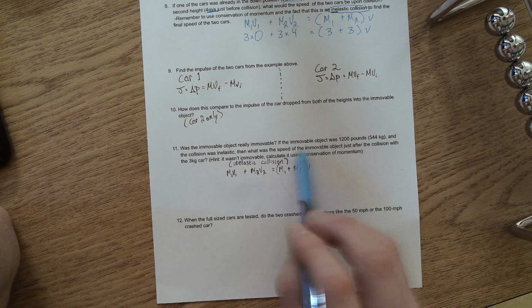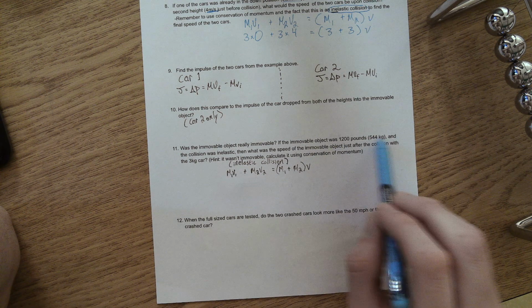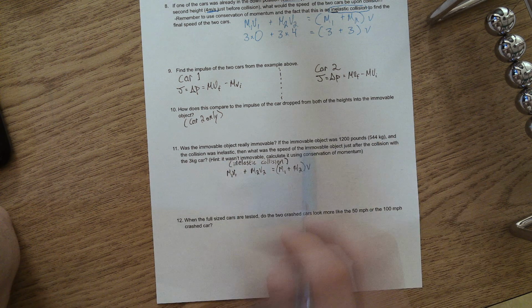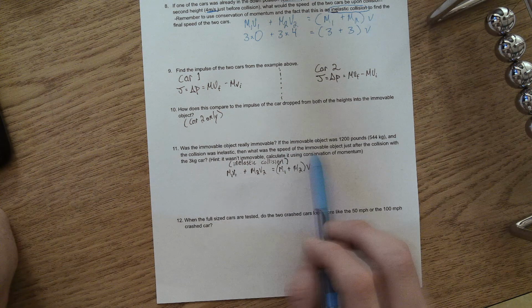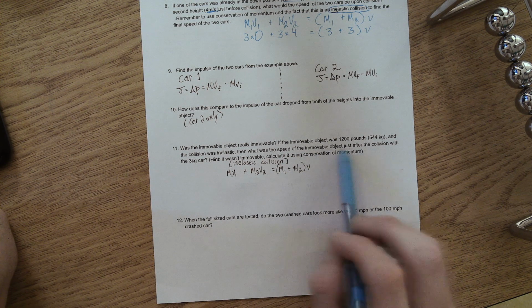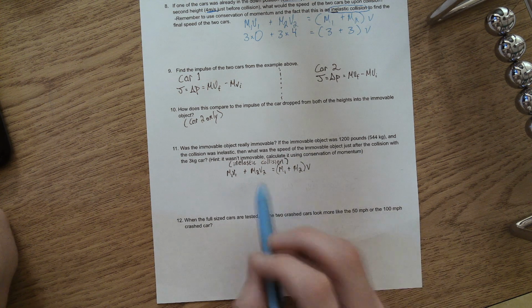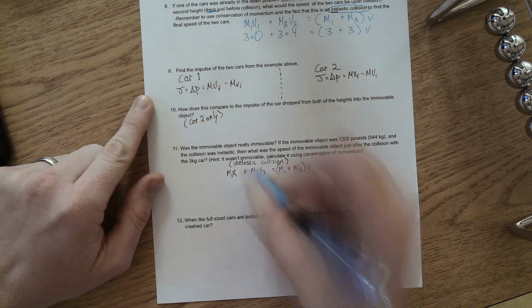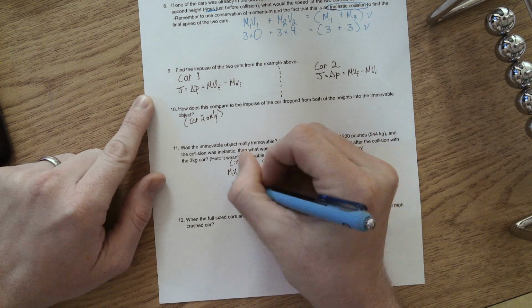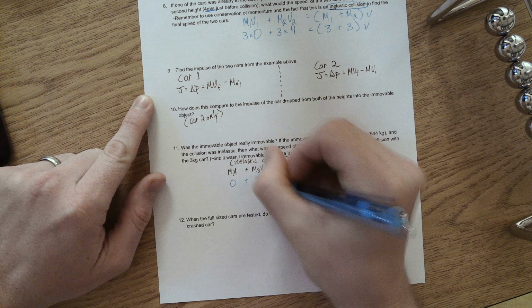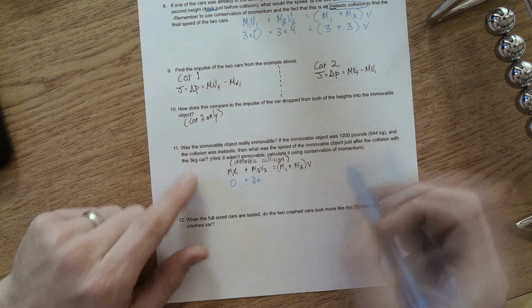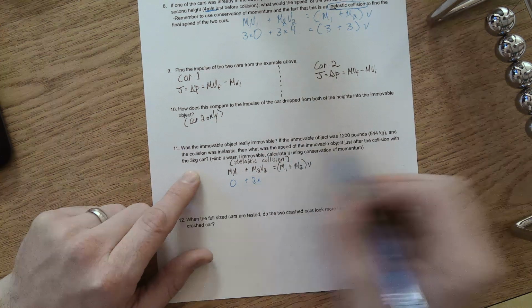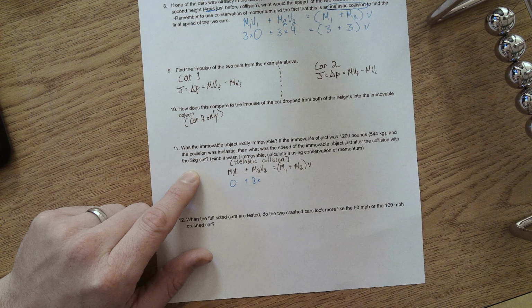So now you're going to look at the 544 kilogram immovable object, and you're finding the speed of the immovable object after the collision. It's going to be a very small number. We'll say that our immovable object is our object 1, plus mass 2, that's 3, and it's going how fast after the collision?